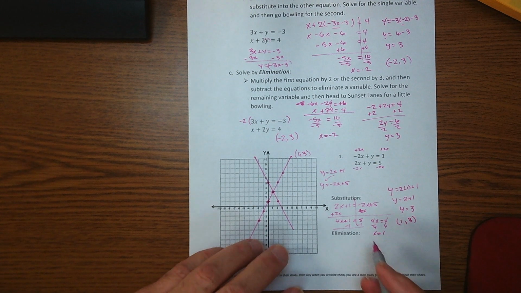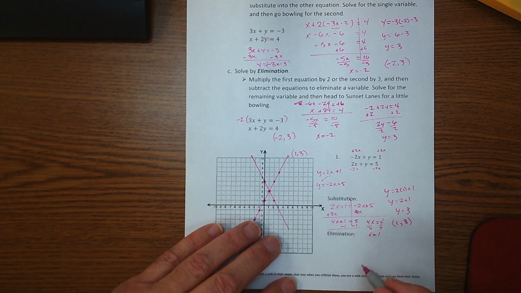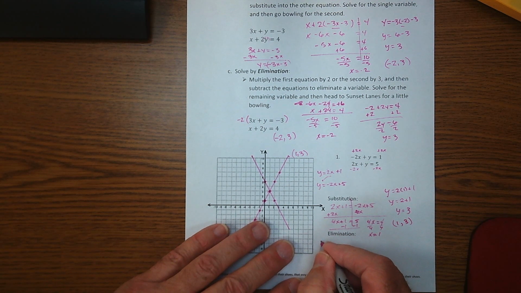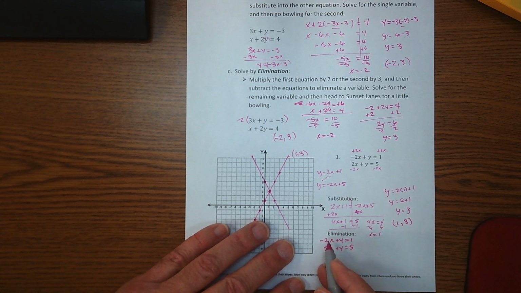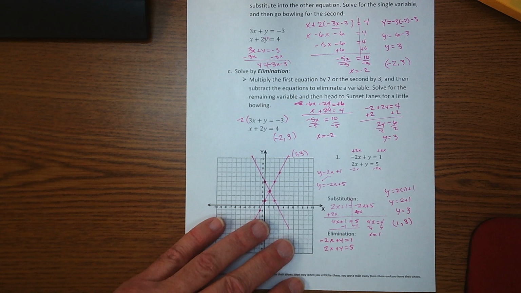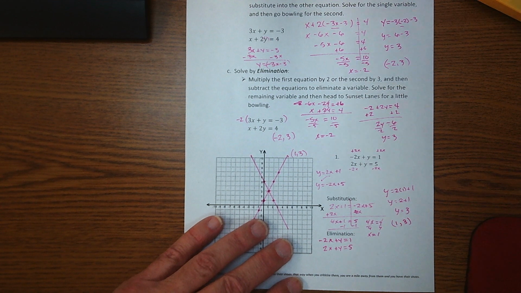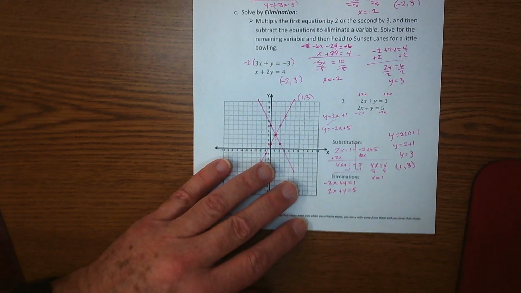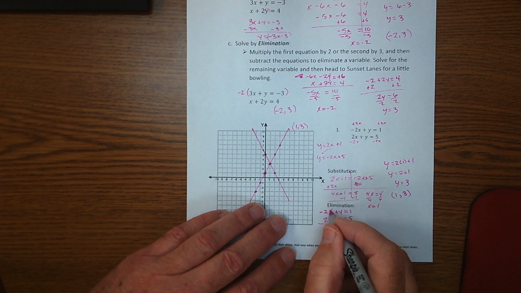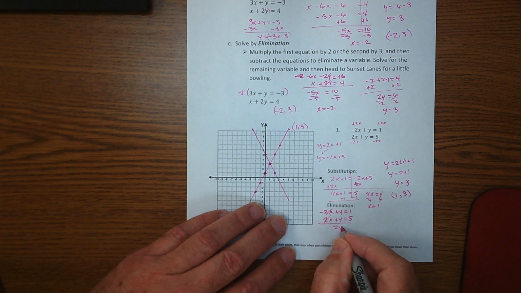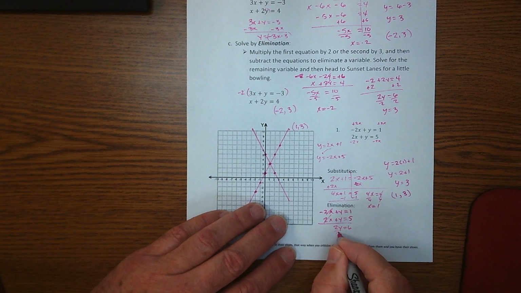And I said that these were set up for elimination, so because these already have elimination set up, we'll just bring those down here. So we got negative 2x plus y equals 1. I got a positive 2x plus y equals 5. We already have elimination set up because the 2's are already opposites. Okay, get some more room here. There you go. Okay, so I'm going to add these together. So these x's go away. I get 2y equals 6, divided by 2, I get y equals 3.